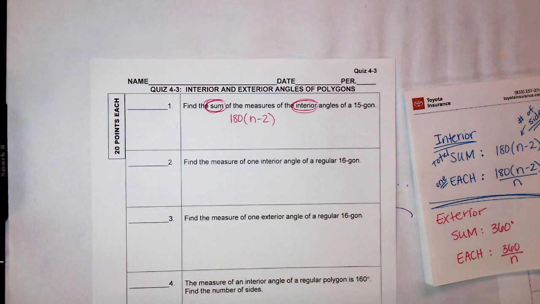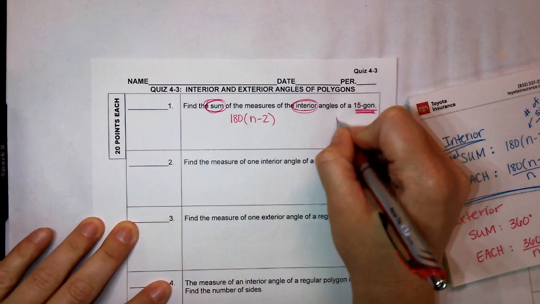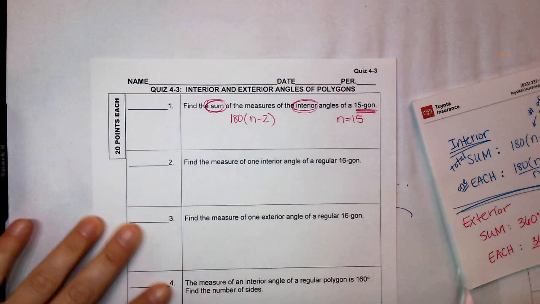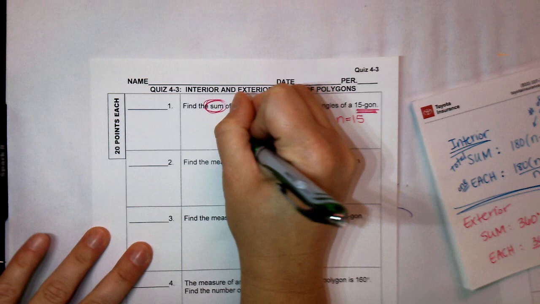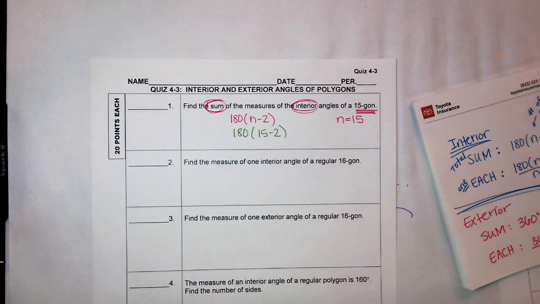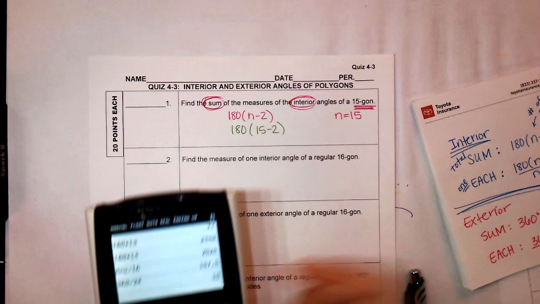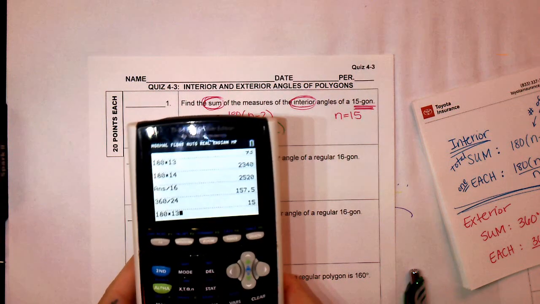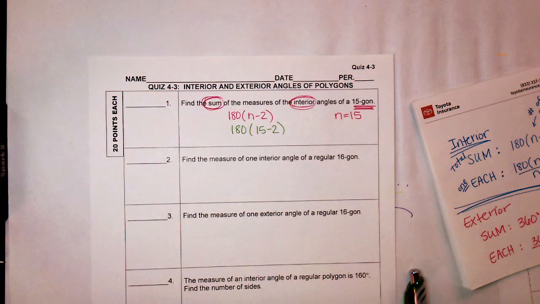What is my n? 15. Good. It's the number of sides. So n equals 15. From here, we're pretty much all calculator, y'all. In your calculator, it's your choice, but you can type all of that in just like that. Or you can do 15 minus 2, which is 13. Yeah, 180 times 13, 2,340.